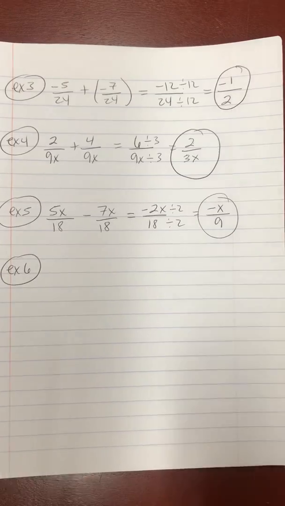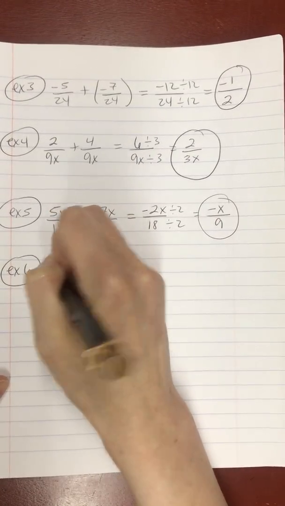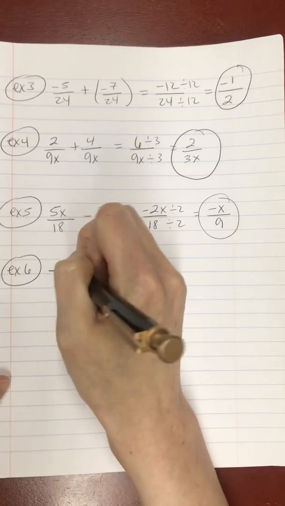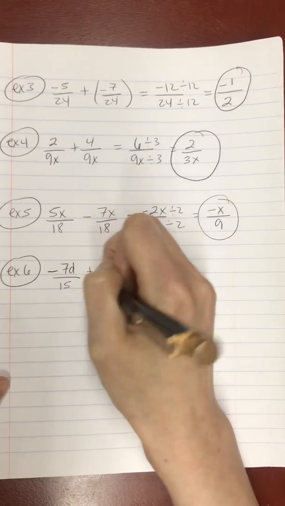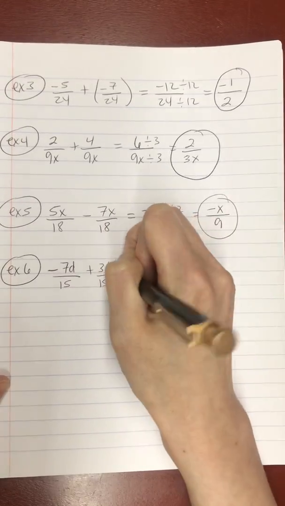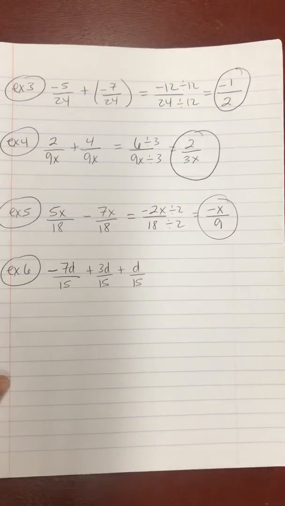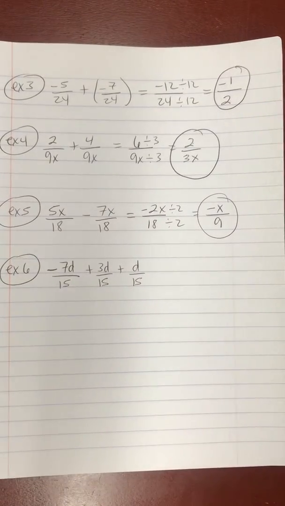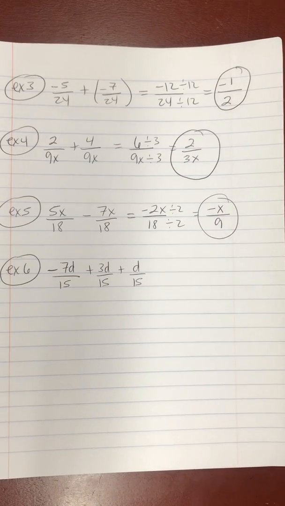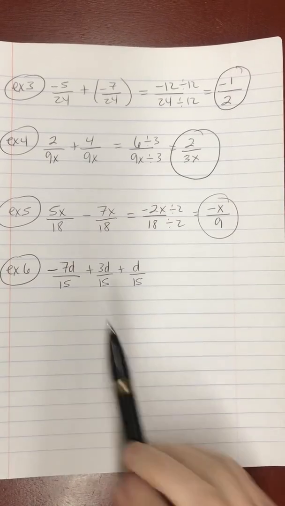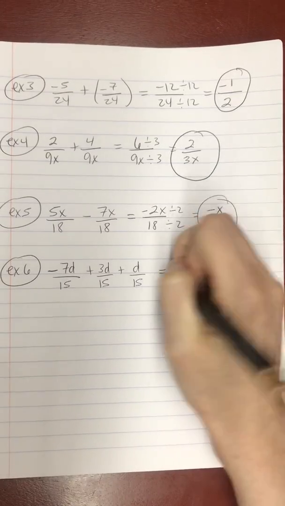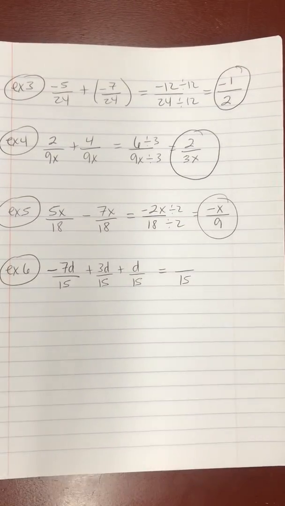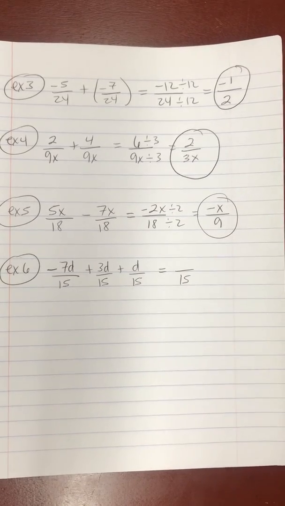All right, example 6. This one might look crazy, but it's really not that bad. Here is negative 7d over 15 plus 3d over 15 plus d over 15, and we'll end it there. I'm giving you 3 different fractions that we're adding together, but the good news is, look at the denominators. All 3 of them have the same exact denominator. All 3 of these are like fractions. So that's really great news. That means our answer will still have that same denominator.